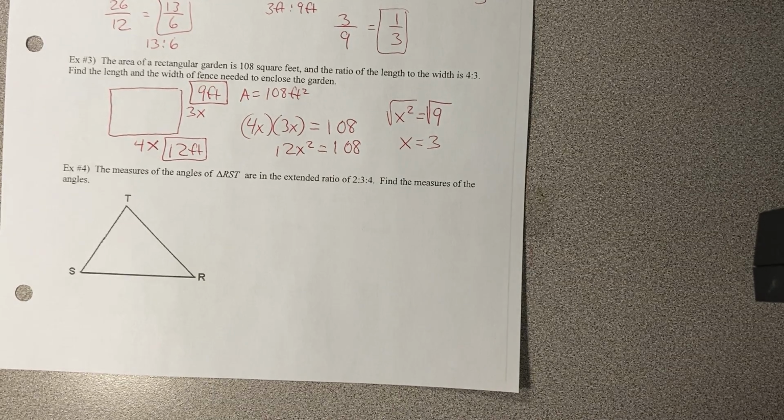Will you guys take a look at number 4 and see if you can figure that one out? So notice it's an extended ratio. An extended ratio just means we're not comparing 2 things. In this case, we're comparing how many things? 3. 3 things.